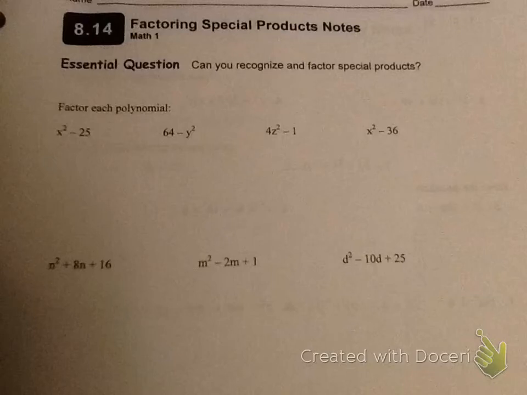Alright guys, today we're talking about factoring special products. You're going to have to be able to recognize when you have special products in order to factor them. It'll be really important to check for special products because it will save you a lot of time if you can recognize that you have special products.